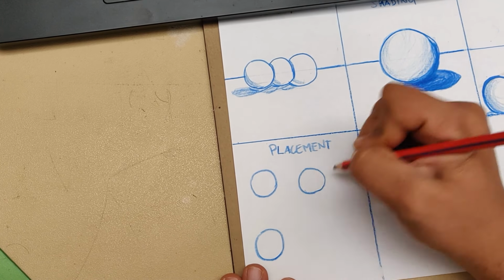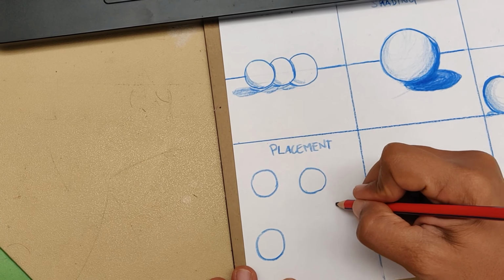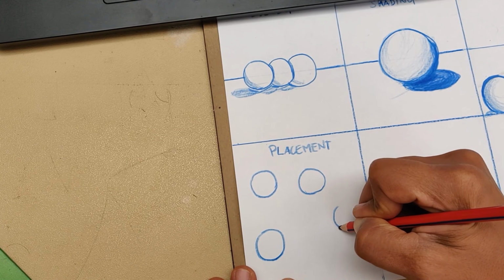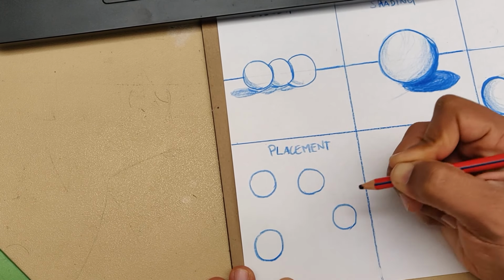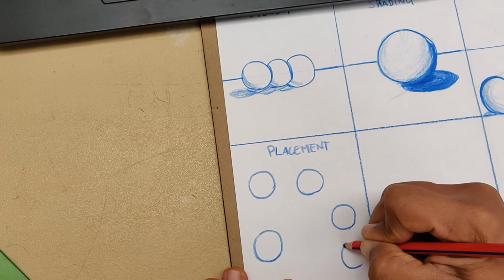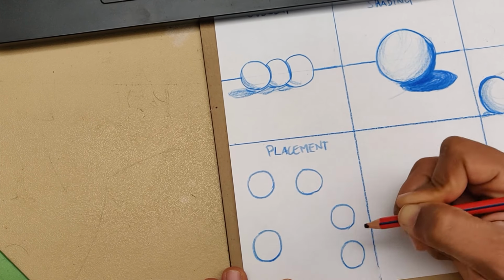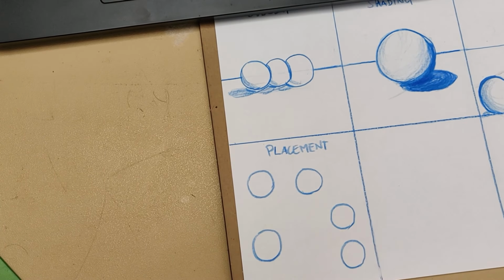Another one here. Another one here. And the last one here. More or less, all the circles have the same size.